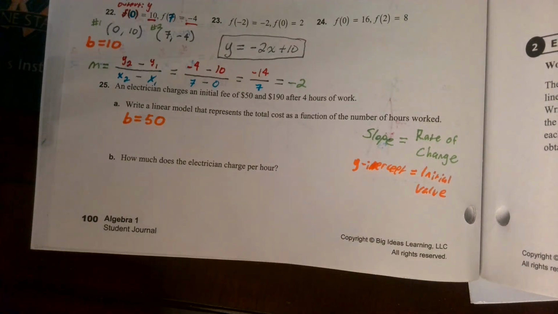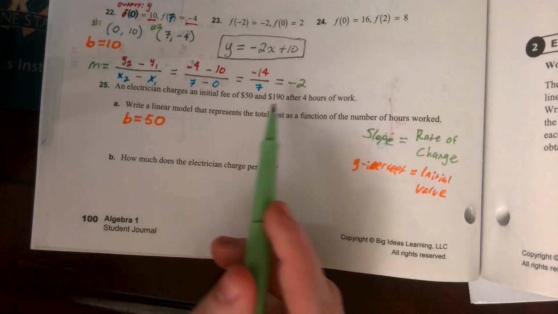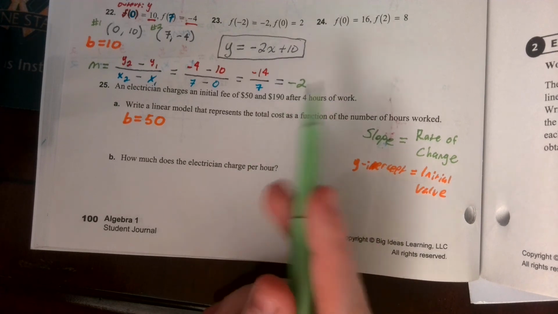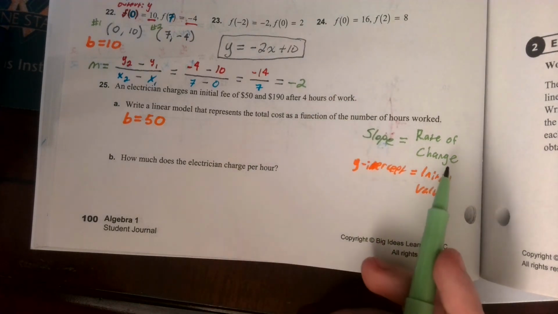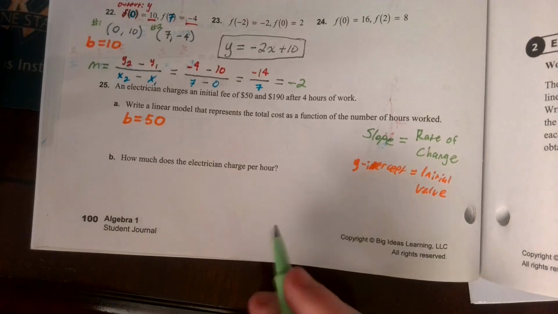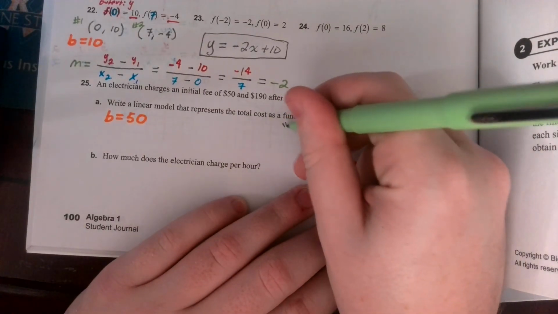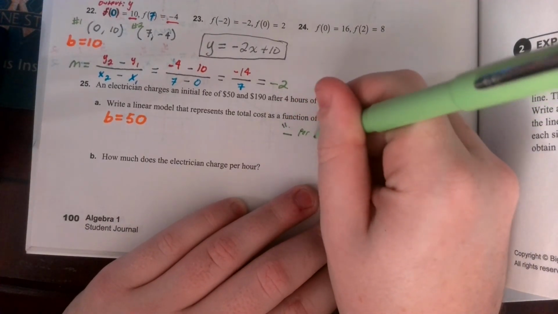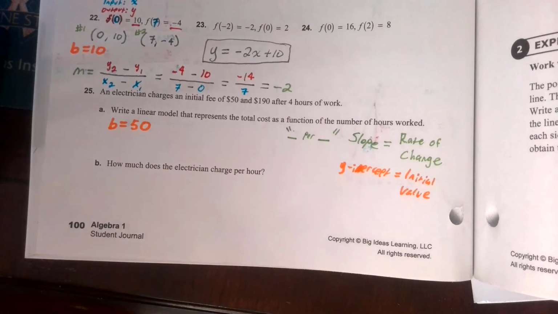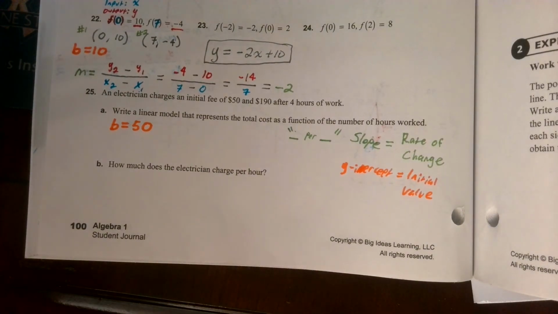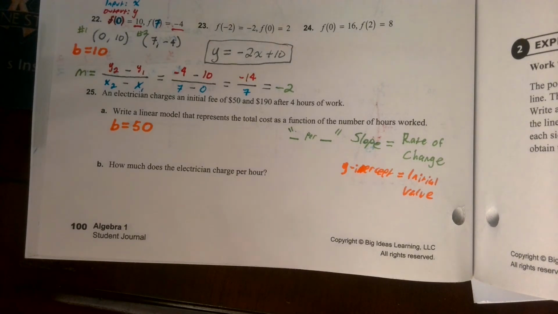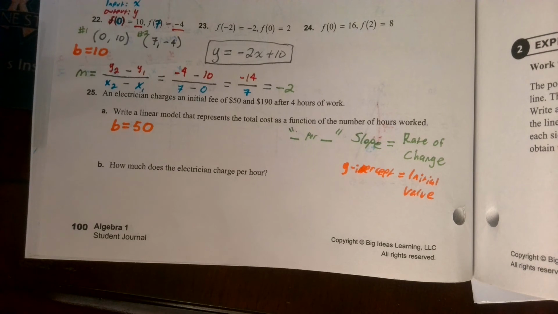To figure out our slope, our rate of change, we have to figure out basically how much we're being charged each and every hour. Your rate of change is always going to be something per something, like miles per hour, or dollars per gallon, or centimeters per coconut, whatever it might be.